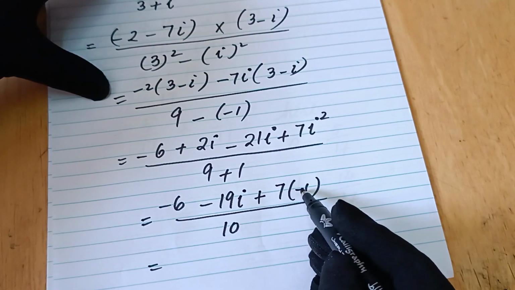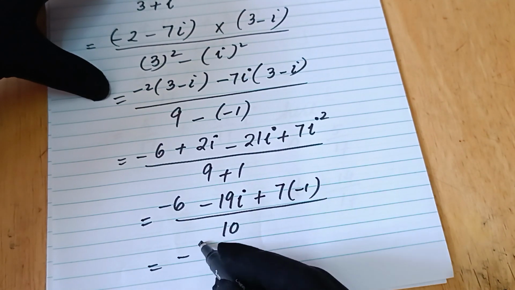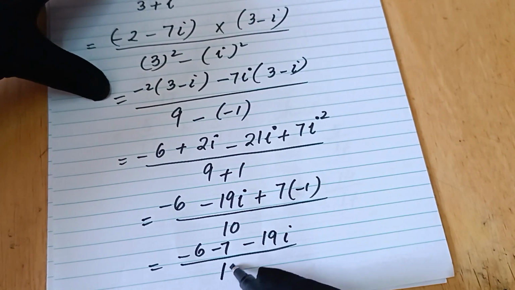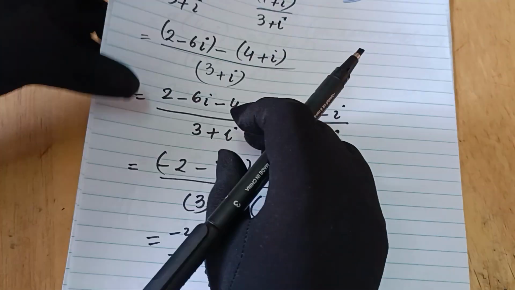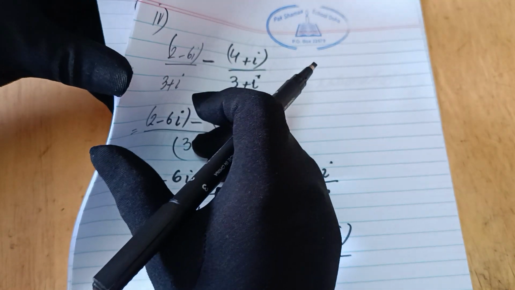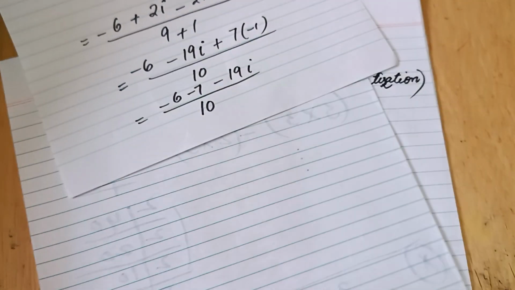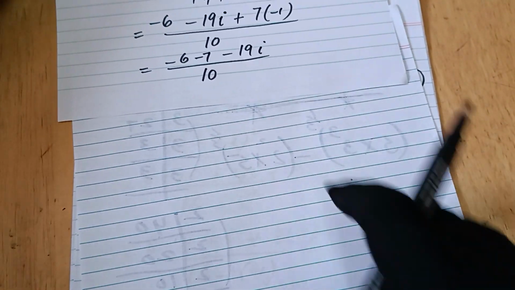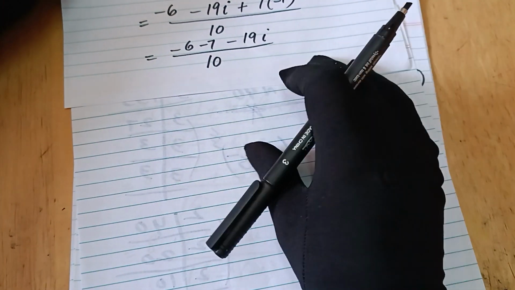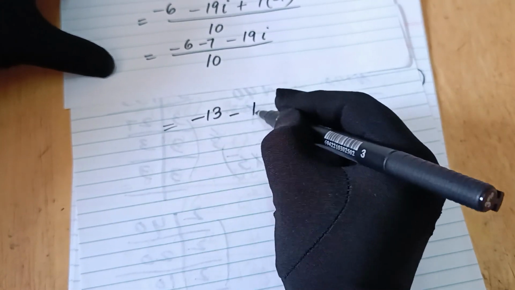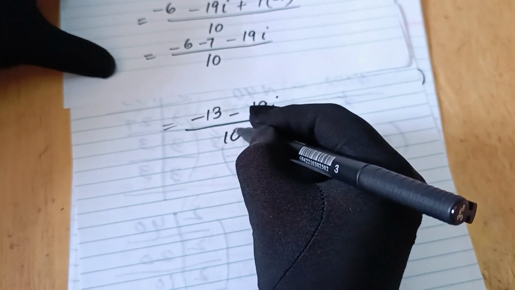Minus 6, and this will be minus, plus minus minus, 7. 19 iota right in the first over 10. So this one will be solved as minus 13 minus 19 iota over 10.